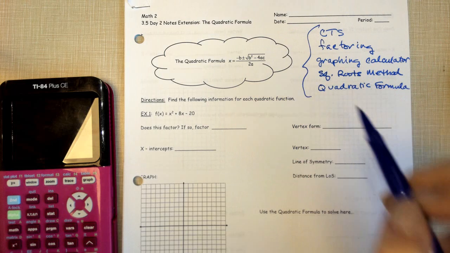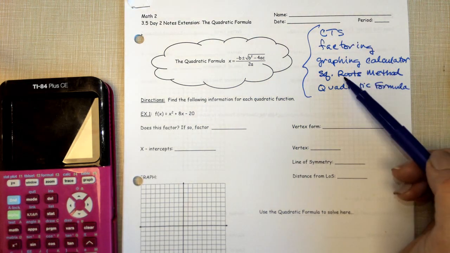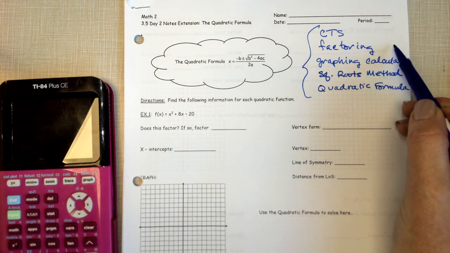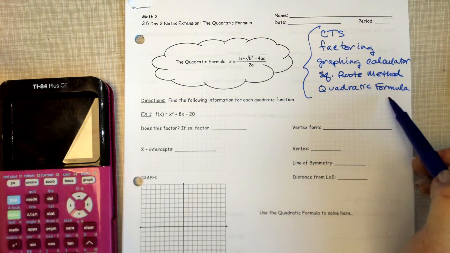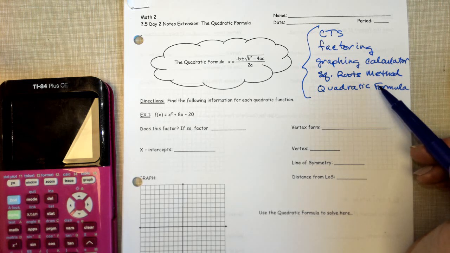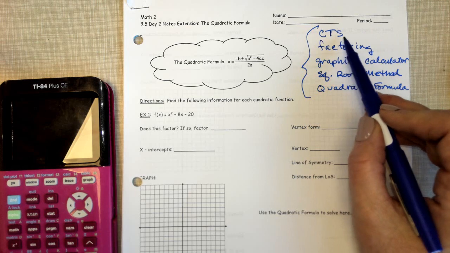So that's why I get grumpy when people say, I don't know which one to do. You can do any one of these. So I shouldn't say that. If it's not factorable, you can't factor. But any one of these other ones, you want to come about a favorite of your own. I used to not like completing the square. I love completing the square these last few years.